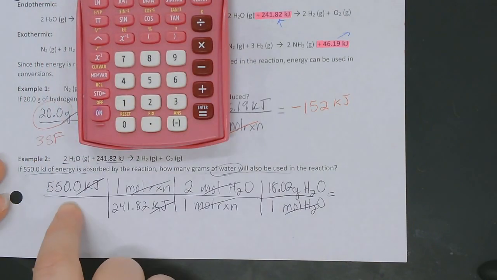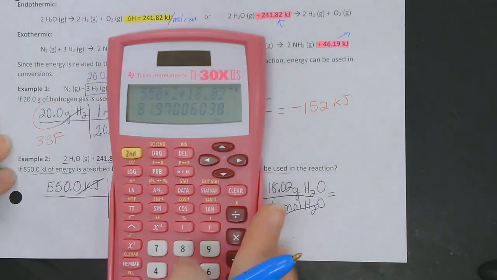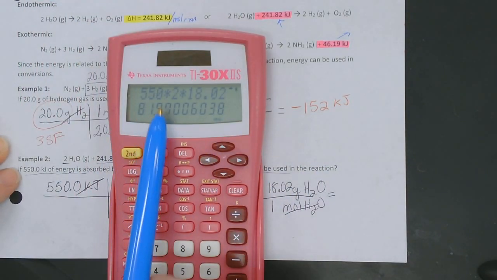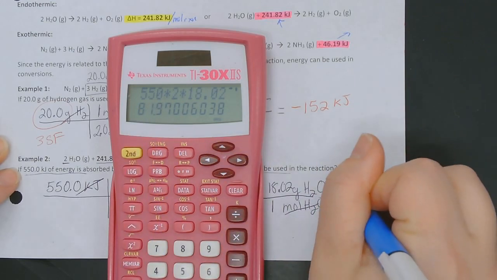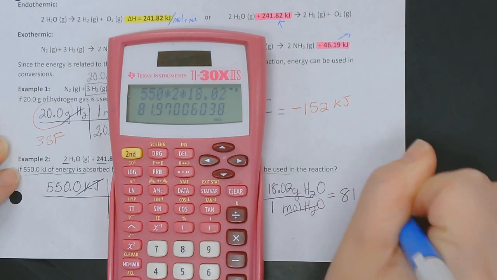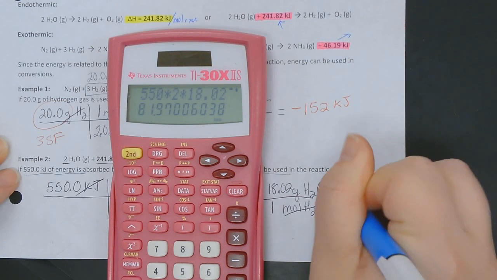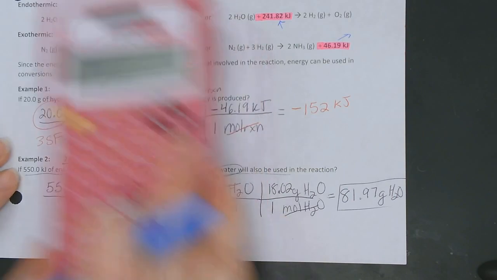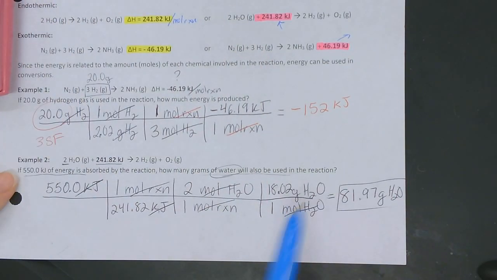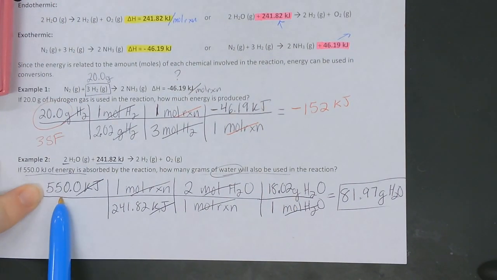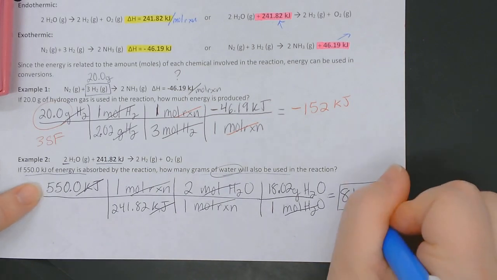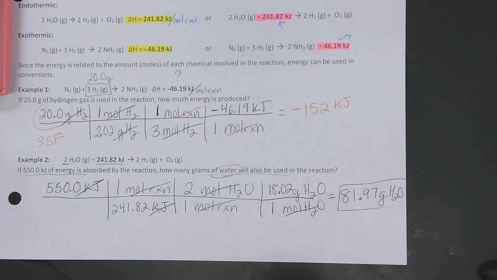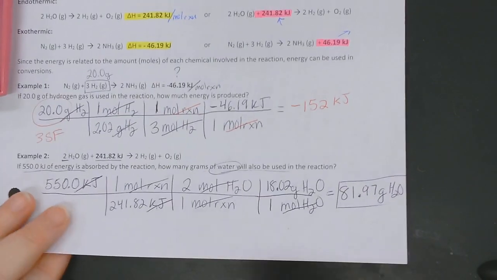All right, our given amount has 4 sig figs, so 81.97. Next number is a 0, so 81.97 grams of water is used in the reaction. So if I use 550 kilojoules of energy, it will react 81.97 grams of water. So that's a pretty handy thing to be able to do, to convert between amounts of chemical and the amount of energy we are using or forming.